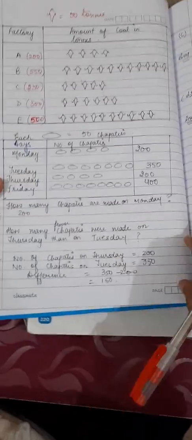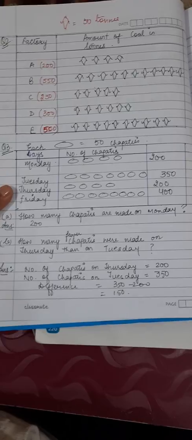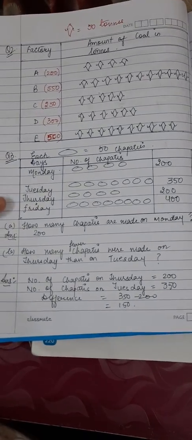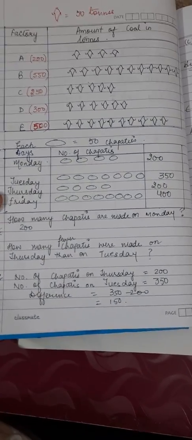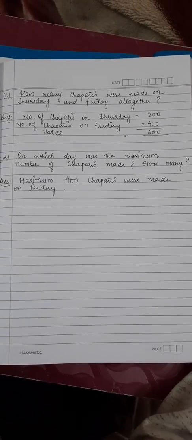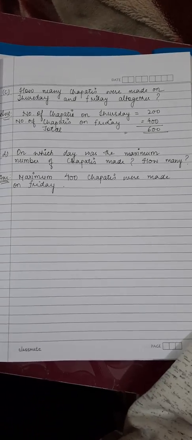This is the question I have written here, and these are the answers. I have just explained you all. This is A and B part, and then C and D part. So all these questions you are going to write in the notebook and complete exercise 15.1 and 15.2.